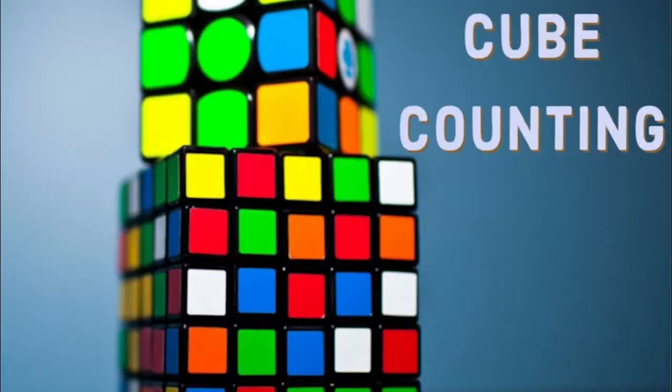Hello everyone, in this video we will discuss cube counting. This is a very interesting topic and a fun topic to learn. Questions from this topic include counting the number of smaller cubes in a three-dimensional figure that is given to us. Basically, a three-dimensional figure will be given to you which will have smaller cubes in it. You have to count how many smaller cubes are there in this three-dimensional figure. Let's get started.